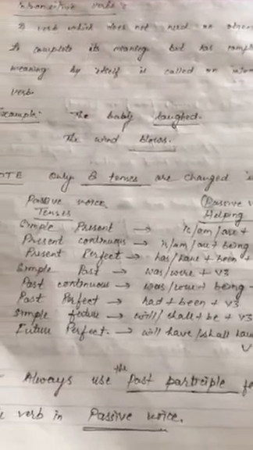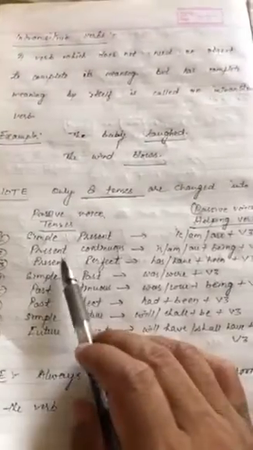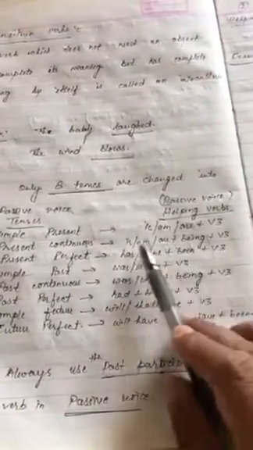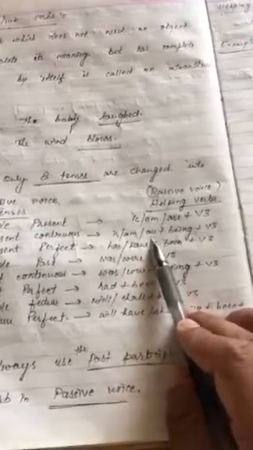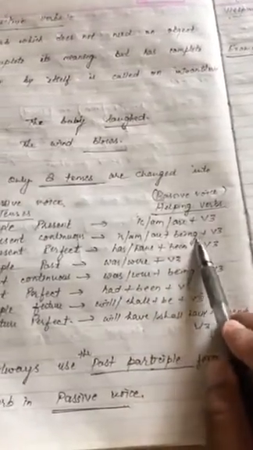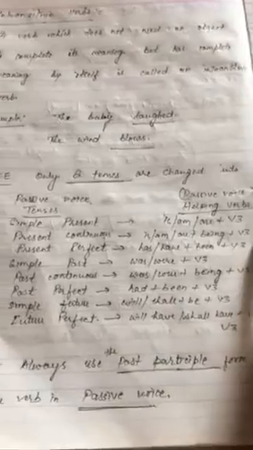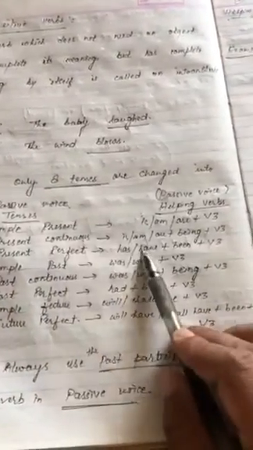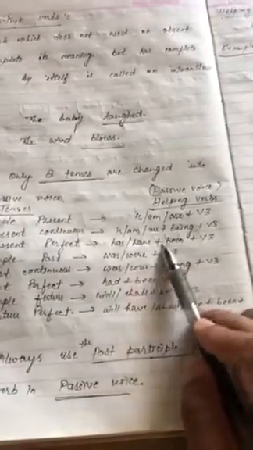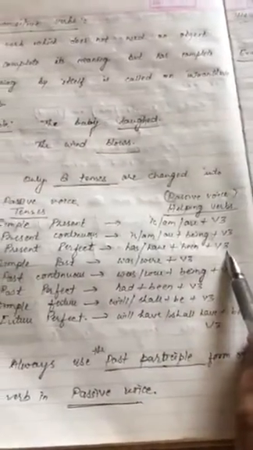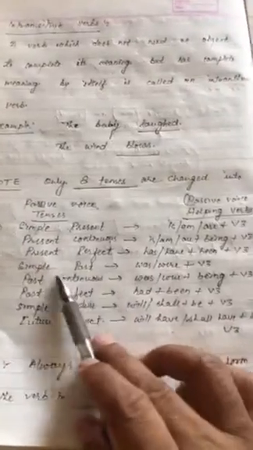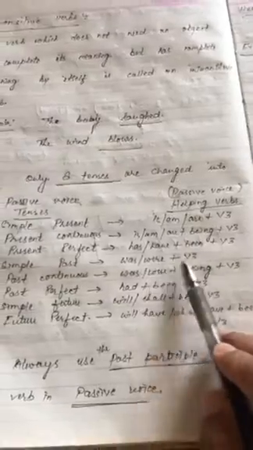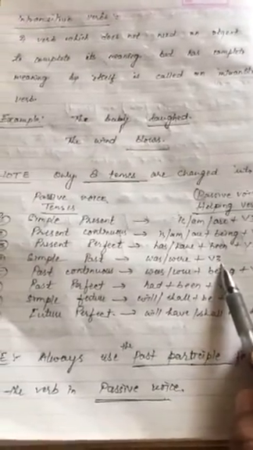The next tense is your present continuous tense, and the helping verbs are is, am or are plus being, plus the third form of the verb. Next is your present perfect tense. Helping verbs are has or have plus been plus V3. The fourth tense is your simple past. Was, were are your helping verbs plus V3, the third form of the verb.